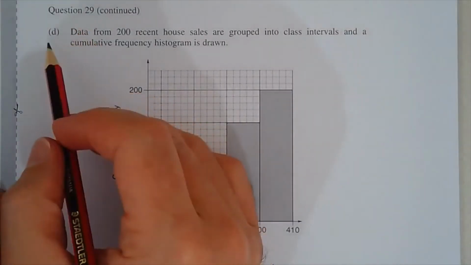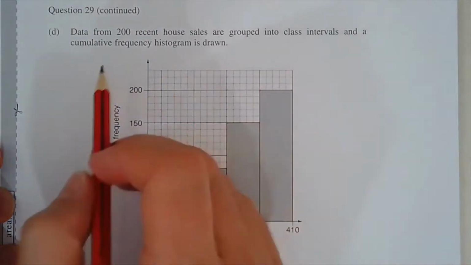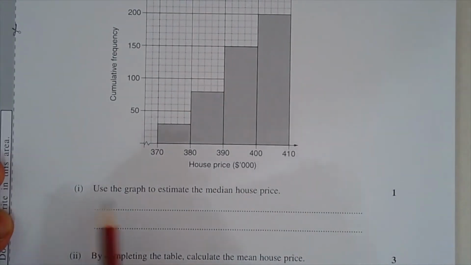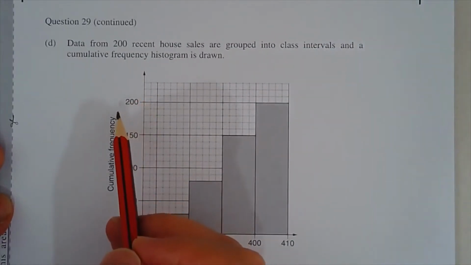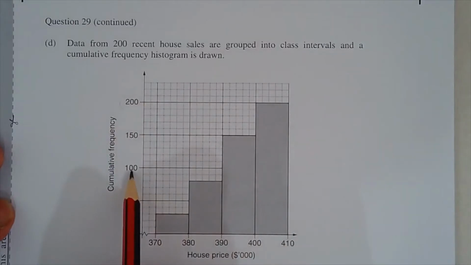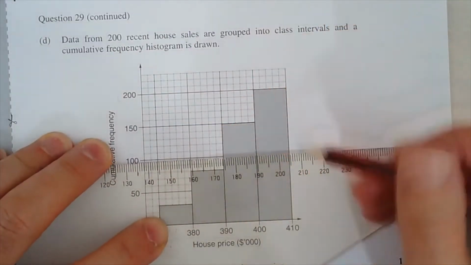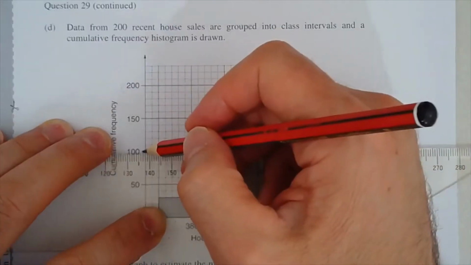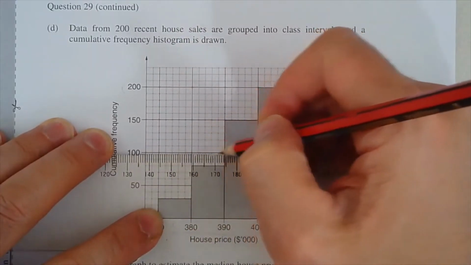Question 29D. Data from 200 recent house sales are grouped into class intervals and a cumulative frequency histogram is drawn. Part 1. Use the graph to estimate the median house price. So we have a frequency of 200. So the median would be the halfway mark. So it'll be where the 100 is. So where the frequency is 100. So what we'll do is we'll just project across first. So where on the y-axis it's 100, we'll just draw a horizontal line across.